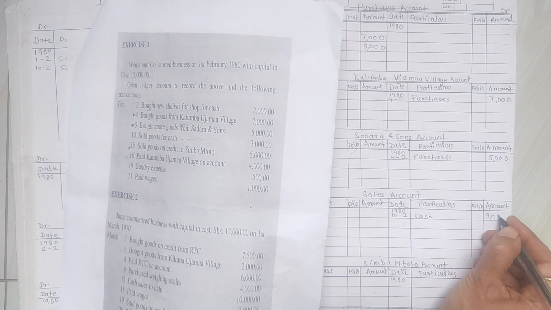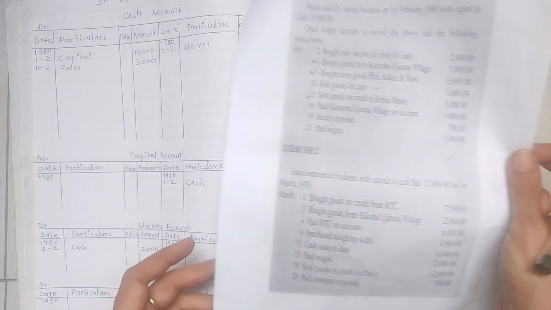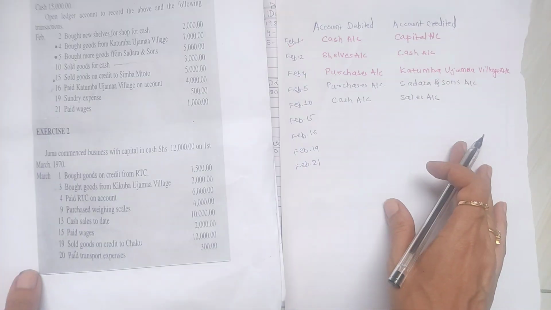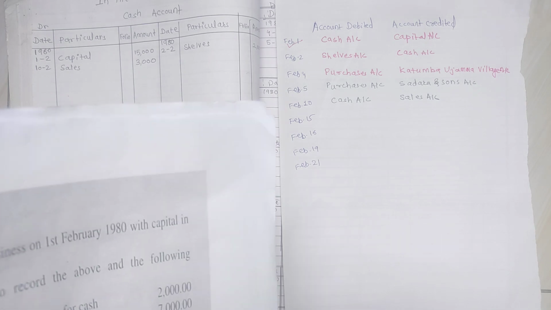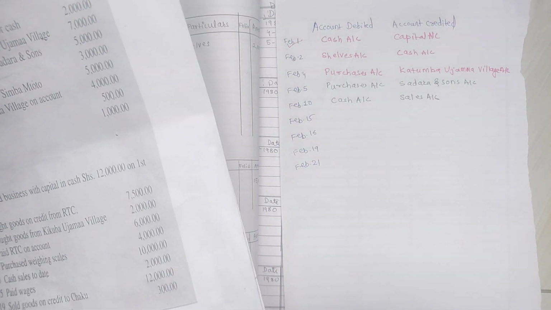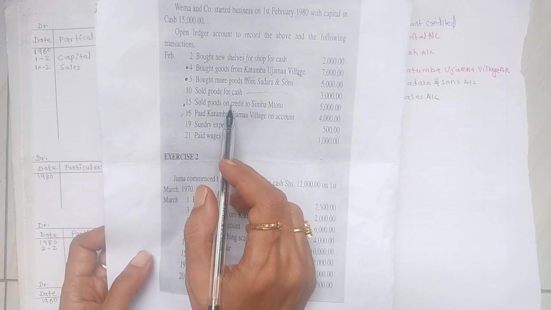Next one, see now it is sale of goods on credit, sold goods on credit to Simba Matoto. So now it is a credit sale, so cash will not be debited. The cash account comes into effect when cash is coming or cash is going, whenever there is a cash receipt or cash payment. But now it is a credit sale, right?